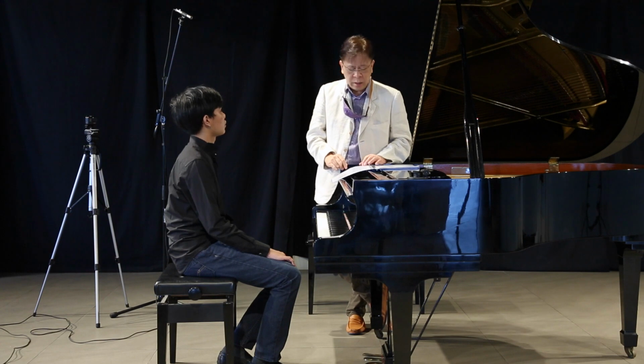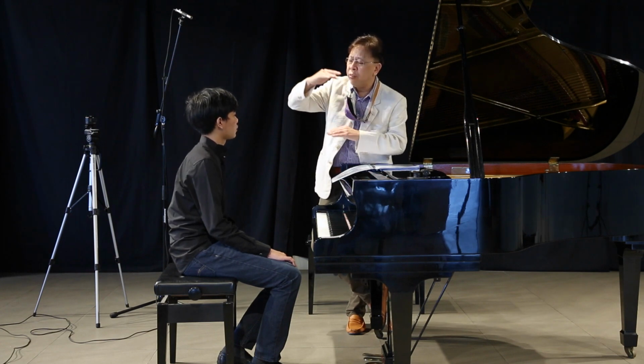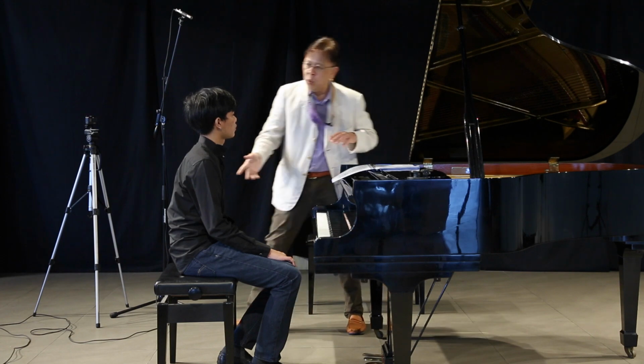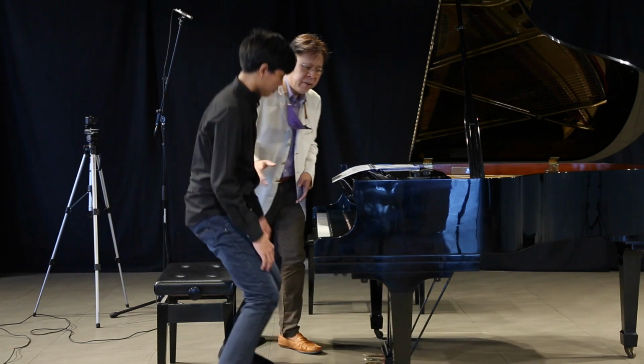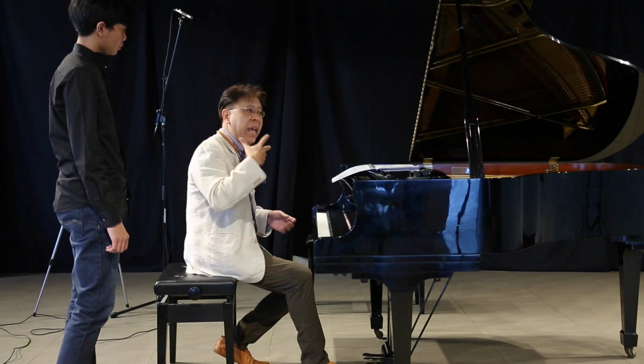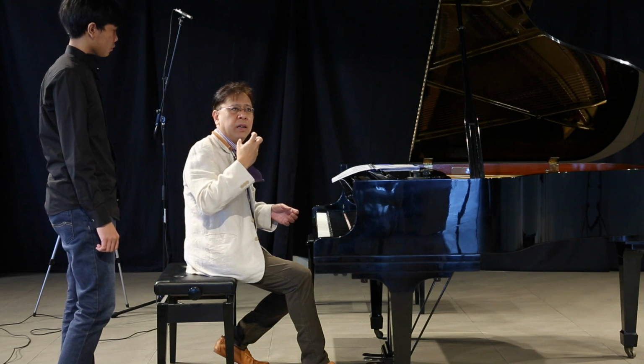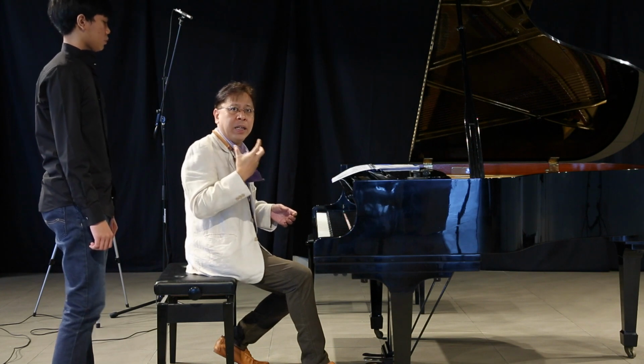Okay, so that also it will even separate further the melody from the harmony. So you want it very, very, very soprano-like, very light and airy, not like a tenor or a bass singer, you know.